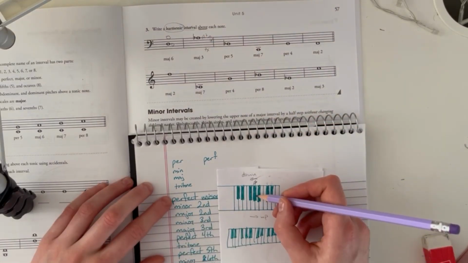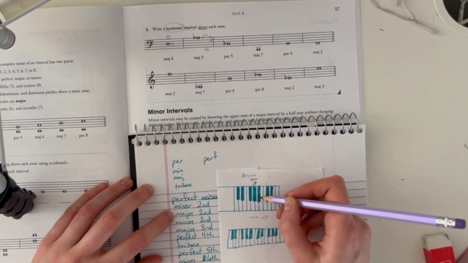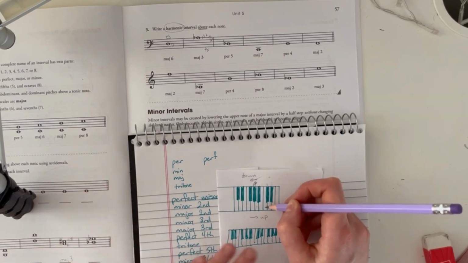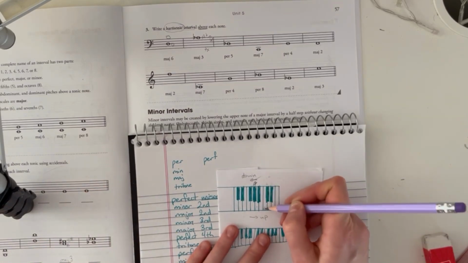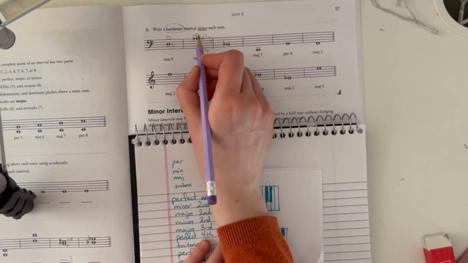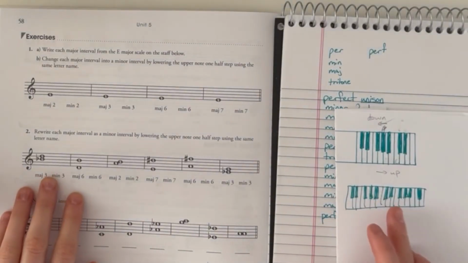Perfect unison, A flat to A flat. Minor second, major second, minor third, major third. So a major third from A flat is C. So now I'm going to write C, and there we go.